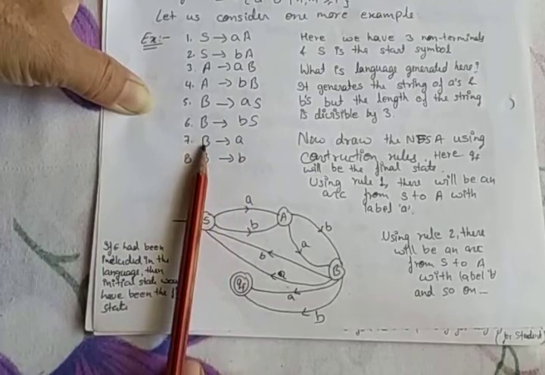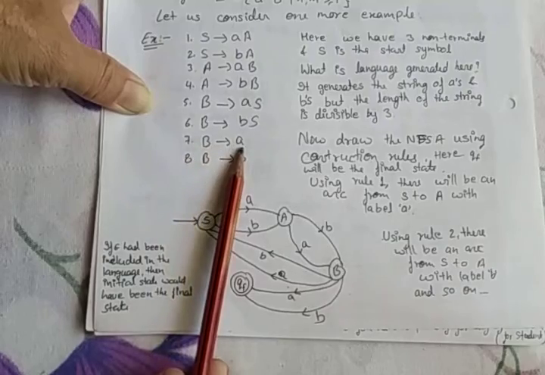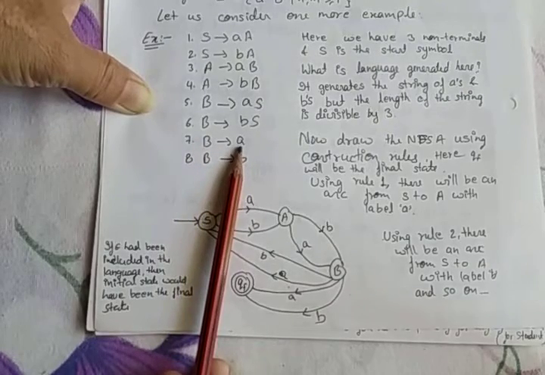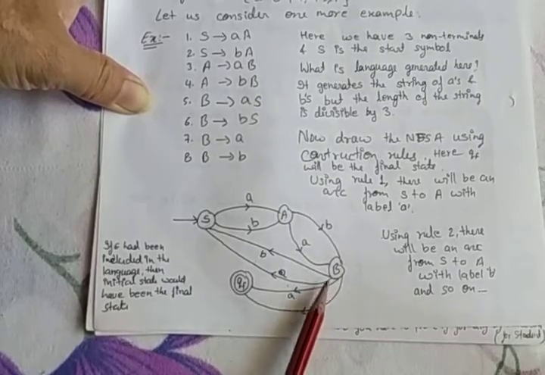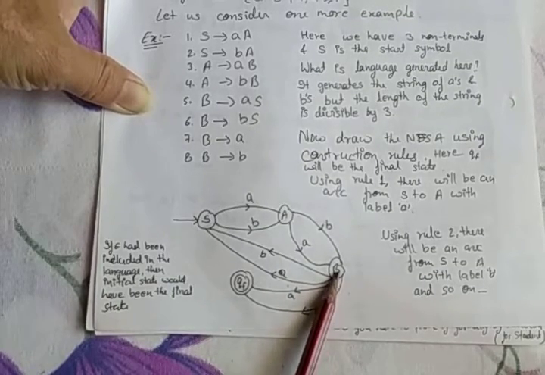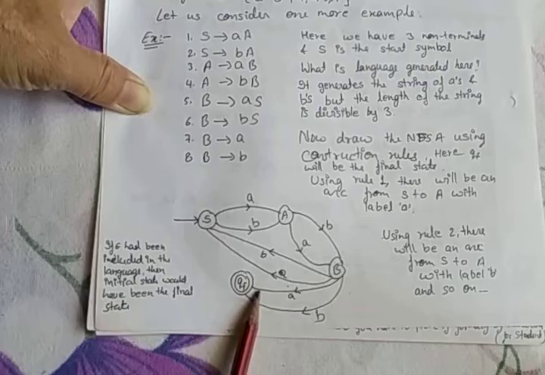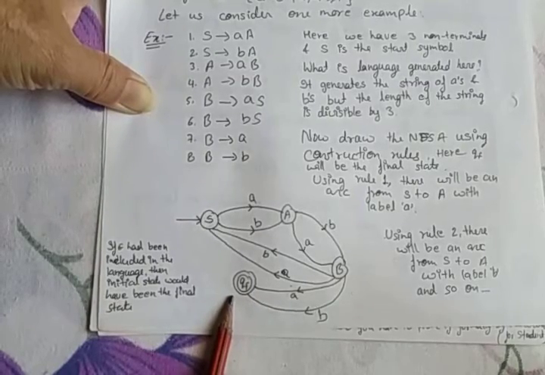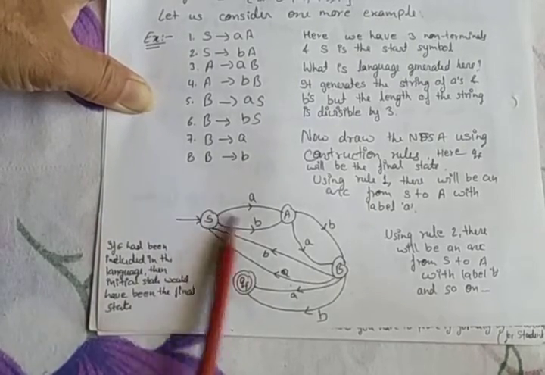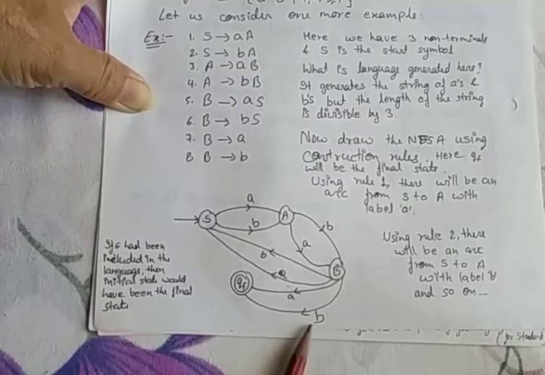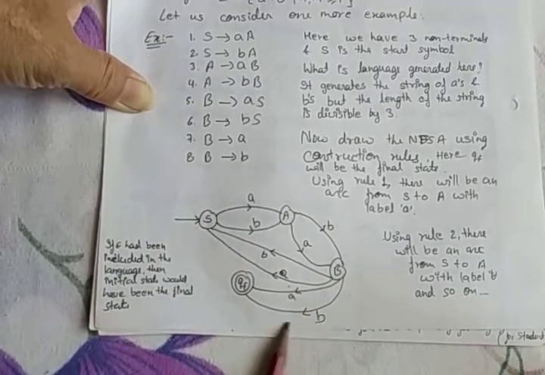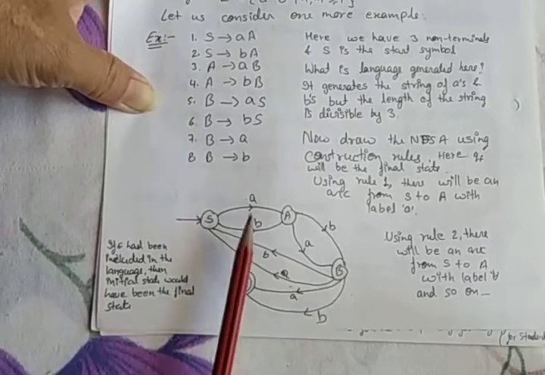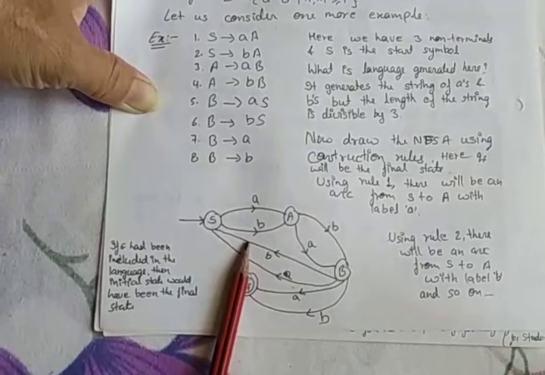Means at state B, when we read this symbol, we go to the final state. So, this is the transition. At state B, we read the symbol a and move to the final state. Right? Similarly for rule 8, we have this transition. So, this is the required finite state automata. Right?